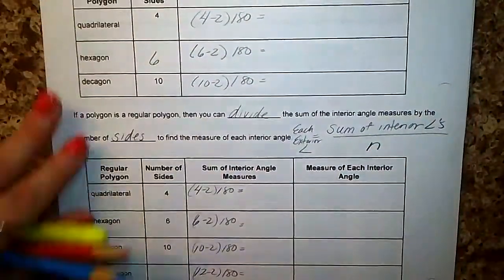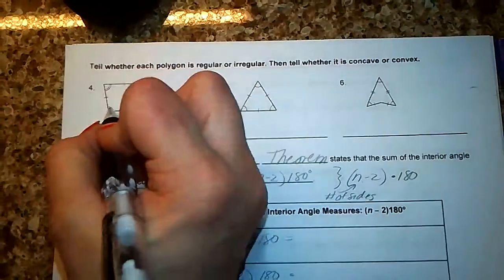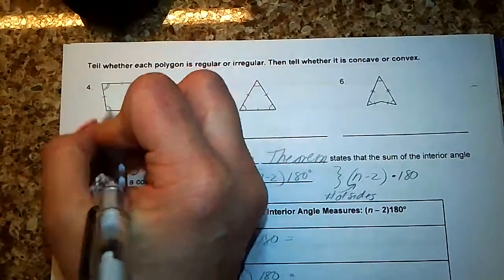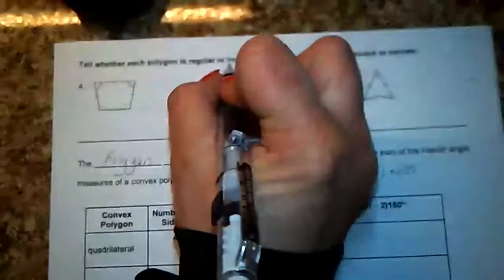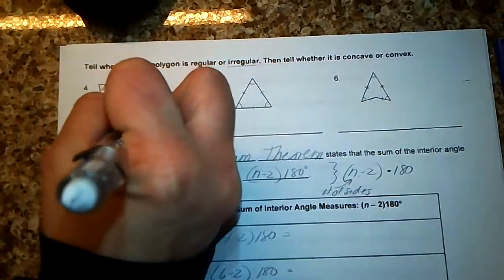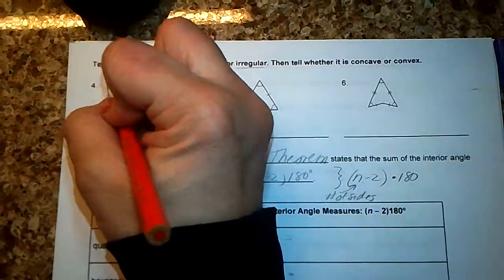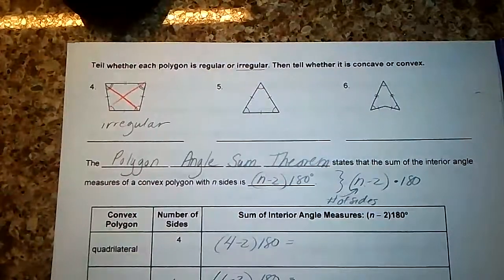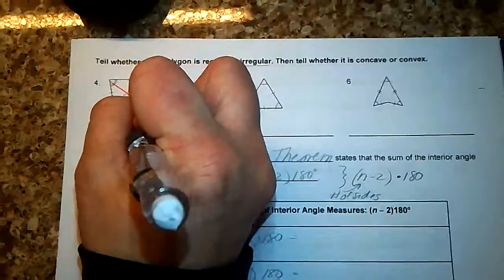All right, taking a look up at the top here, this is where we're going to determine if these figures are regular or irregular. Again, if all the angles are marked equal and all the sides are marked equal, it's regular. This, no, not regular. So that we would call irregular. And we can see that if we start trying to draw diagonals in here, they are all going to stay inside the figure. So that would be a convex polygon.